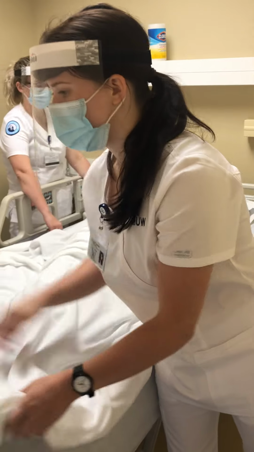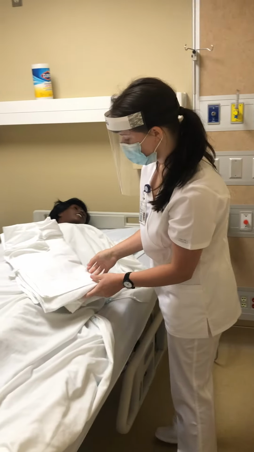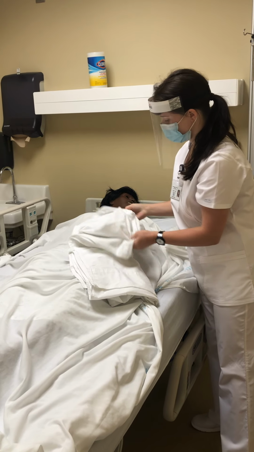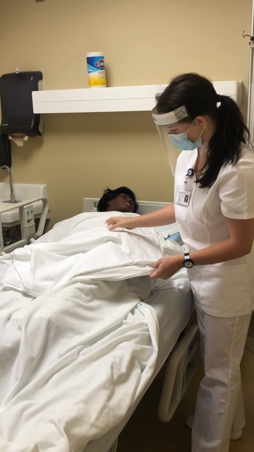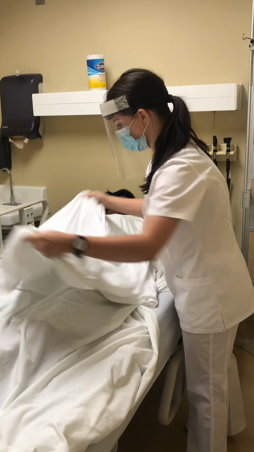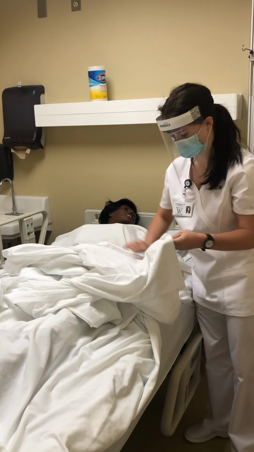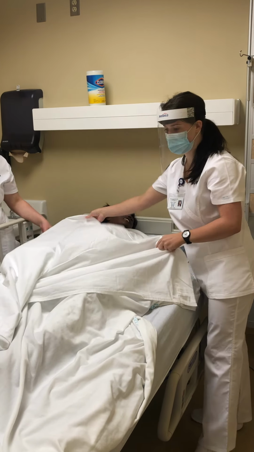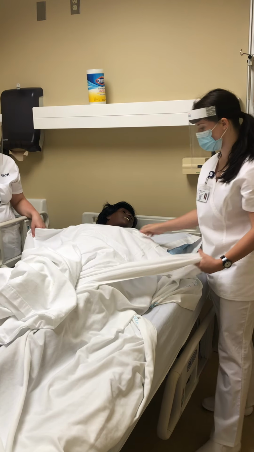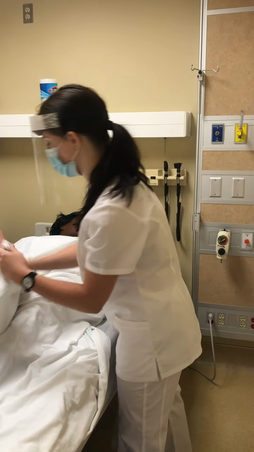Now I'm going to take the top sheet, again not waving it in the air too much so you don't cause contamination. I'm going to ask the patient to hold the top of the sheet to ensure that they keep themselves covered, but Morgan will be assisting me with that again today.